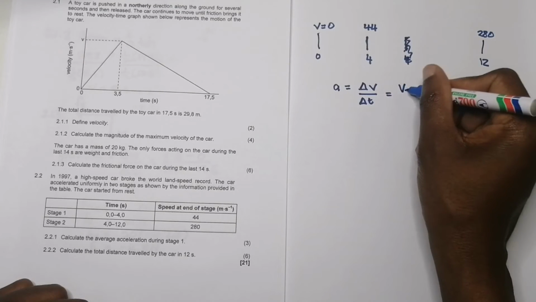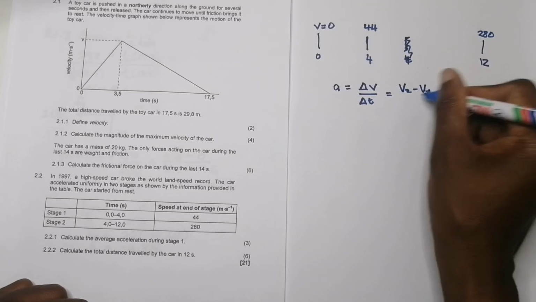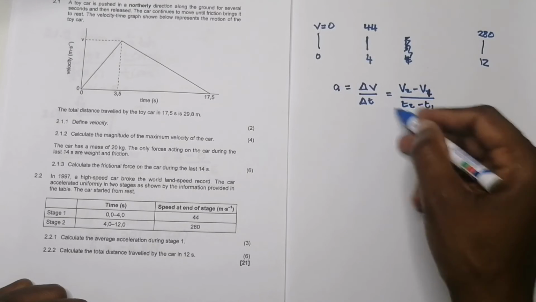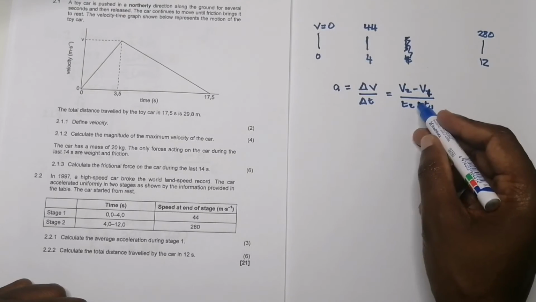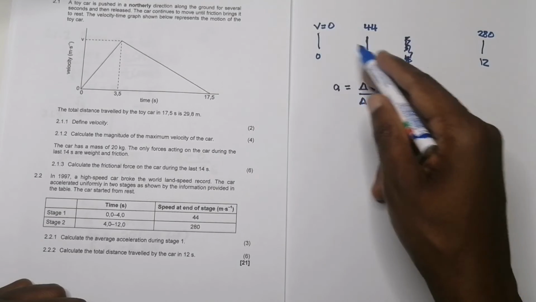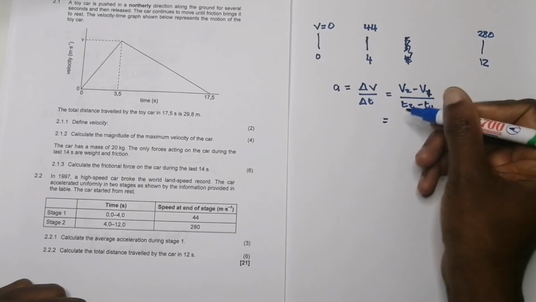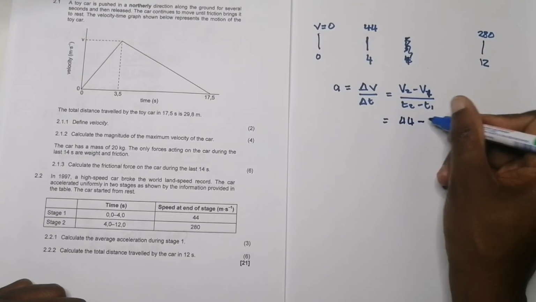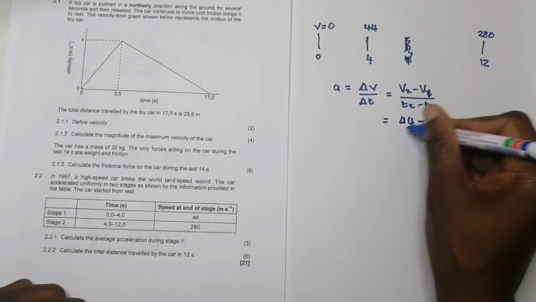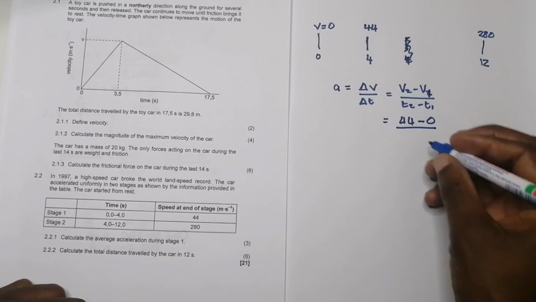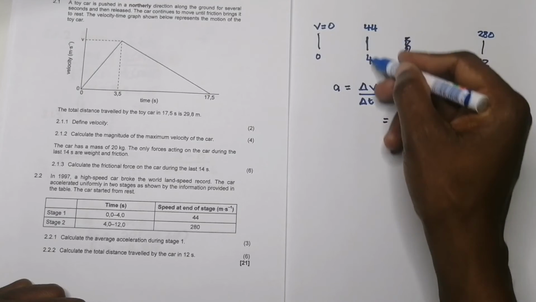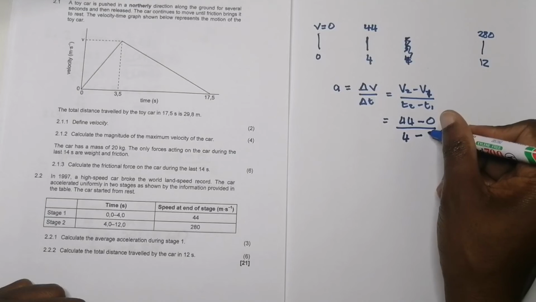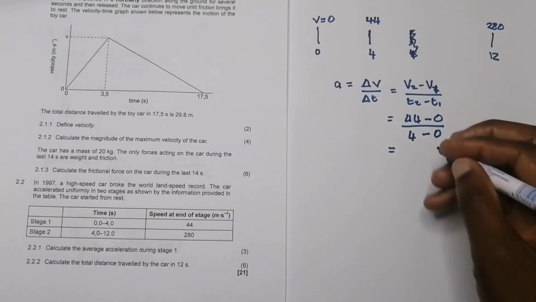So we can say, well, it's velocity 2 minus velocity 1 divided by time 2 minus time 1. Now, please always be careful when you are substituting there, that in the same way that you take velocity, you keep the same order when you take the time, right? So we'll take that 44 as our second and 0 as our first one. Remember, they're talking about the first stage, divided by when the velocity was 44, time was 4, right? And when the velocity was 0, time was also 0.